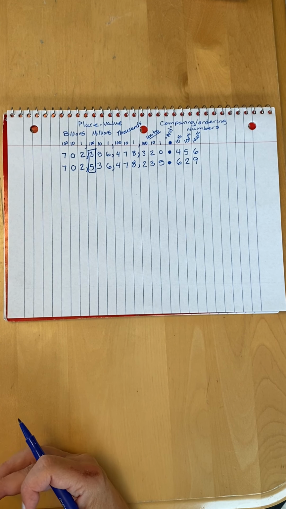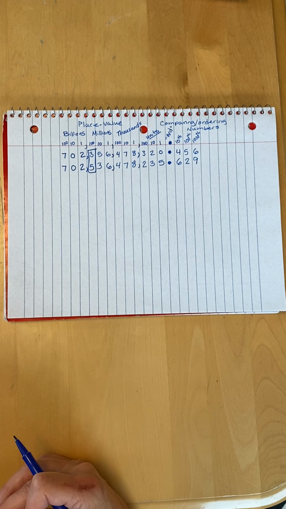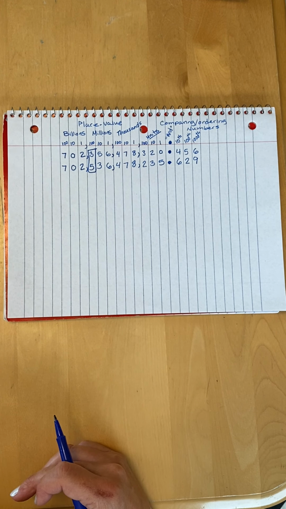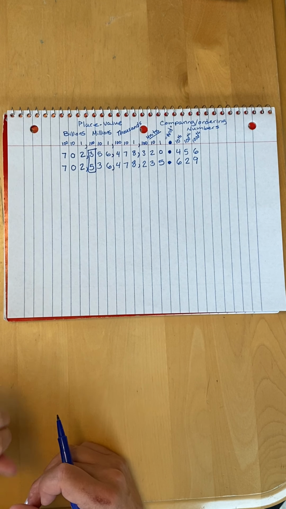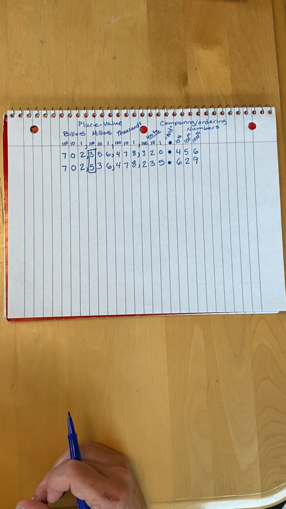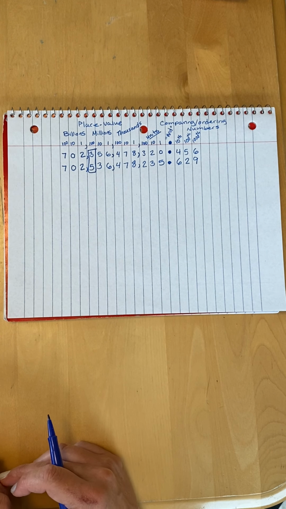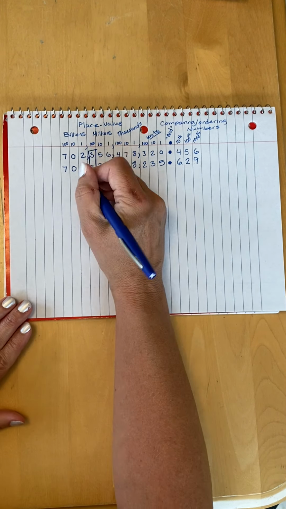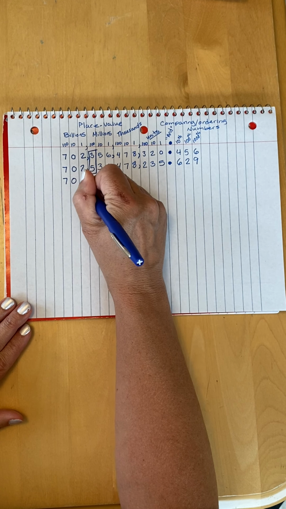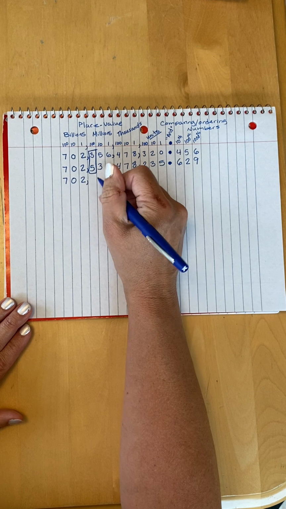Okay, so now we've compared those two numbers. Let's add one more number, because the difference between comparing and ordering is simply whether you have two numbers or more than two numbers. So if you have 3 or more numbers, you're now ordering the numbers instead of comparing them. So let me give you another one. Let's see if you can spot the place that it changes.